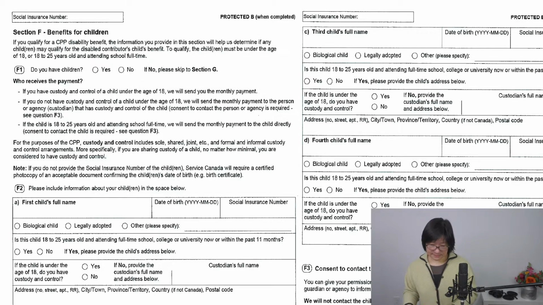and that is F. Now this is more about the benefit for children. If you have children, remember the eligibility to claim the CPPD children's benefit is you have a child or children under the age of 18, or a child or children under 25 who are registered in a recognized educational institution, then you can claim the child benefit for them. And it is a flat rate, so it doesn't matter how many children you have. That is only one rate.